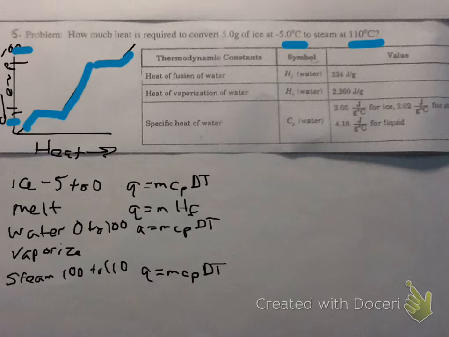That is something that is given to us in the reference tables. For vaporizing, it's Q equals MHV.